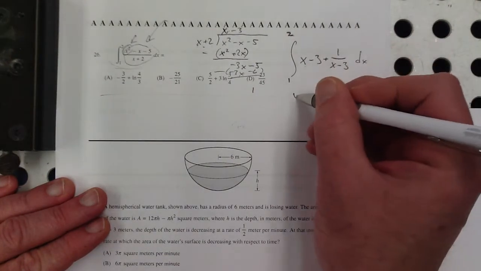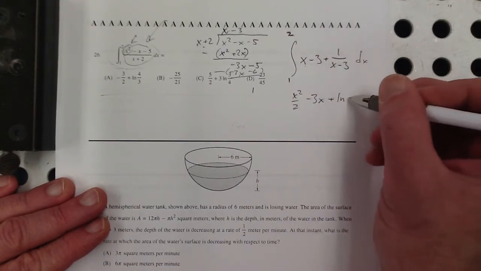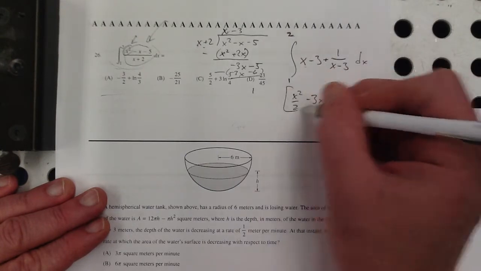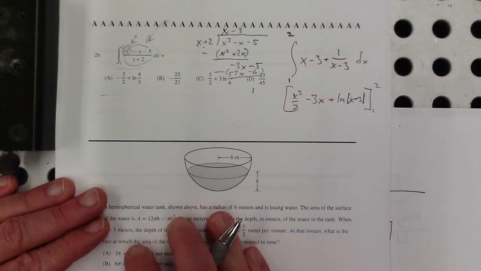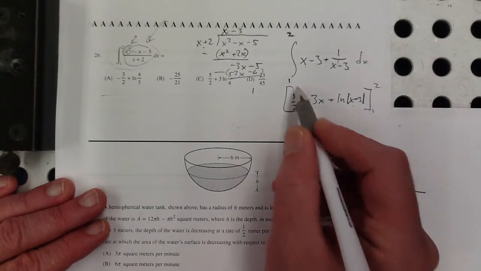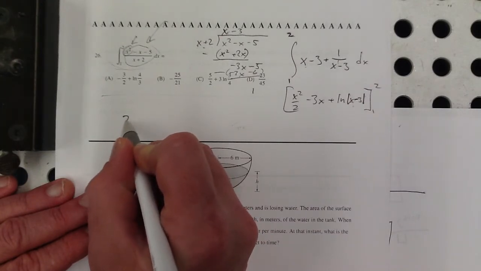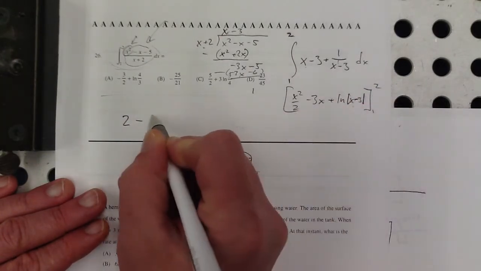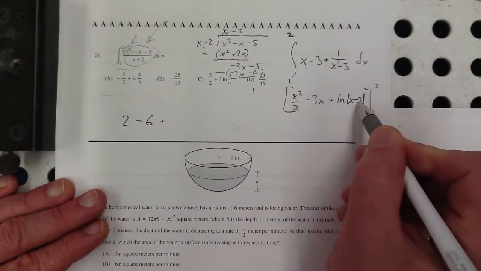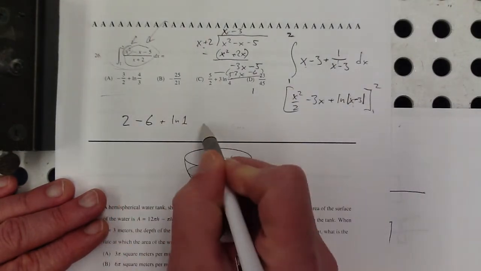So antiderivative of x is x squared over 2 minus 3x plus the natural log of x minus 3 from 1 to 2. Why is it natural log here? Because it's just x to the first power. And then plug in the 2. 2 squared over 2 is 2 minus 6 plus natural log of 2 minus 3, which is negative 1, absolute value, that's the natural log of 1, which is 0. I'll get rid of that in a sec.